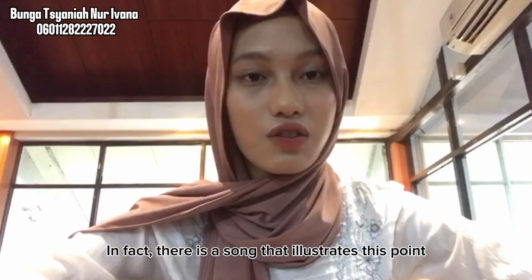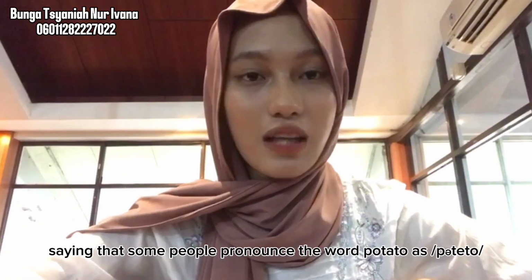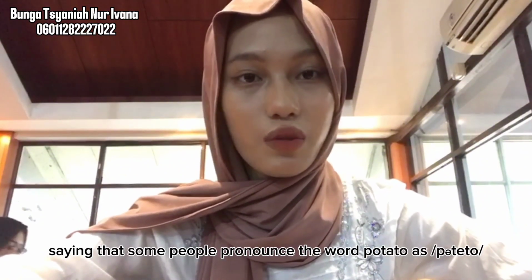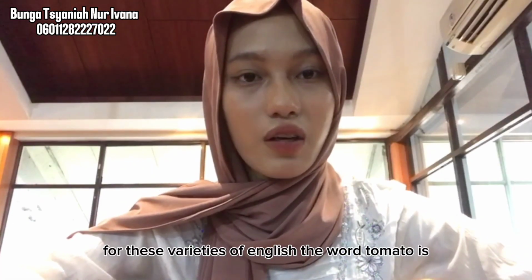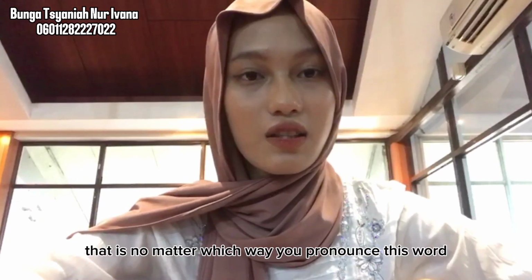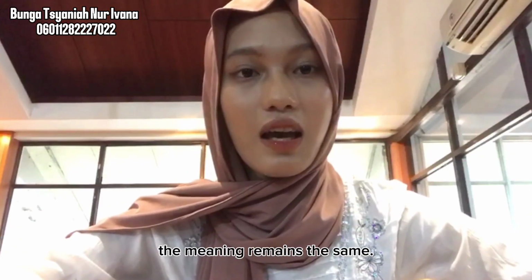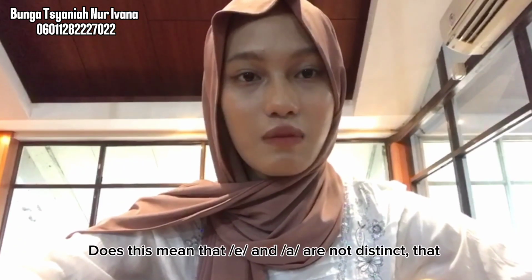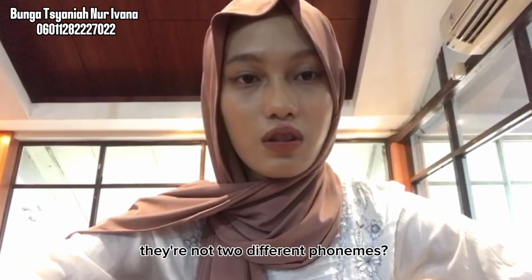In fact, there is a song that illustrates this point, saying that some people pronounce their word potato as "potayto" and some as "potahto." For the speakers of English, the word tomato is "tomayto" and "tomahto," respectively. That is, no matter which way you pronounce this word, the meaning remains the same. Does this mean that E and A are not distinct? That they are not two different phonemes?